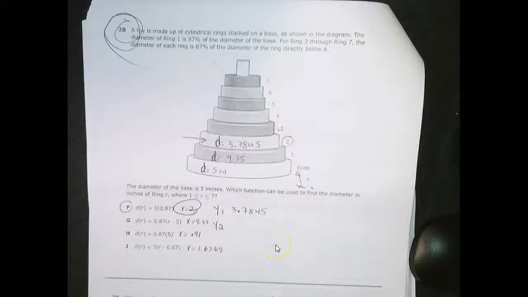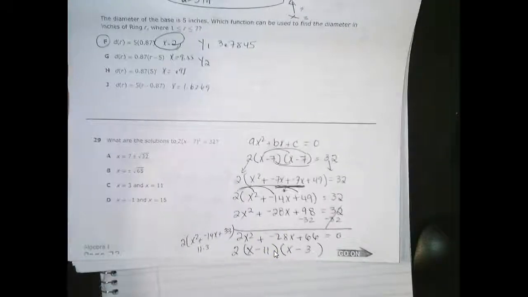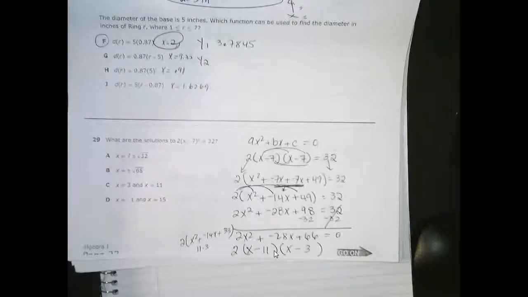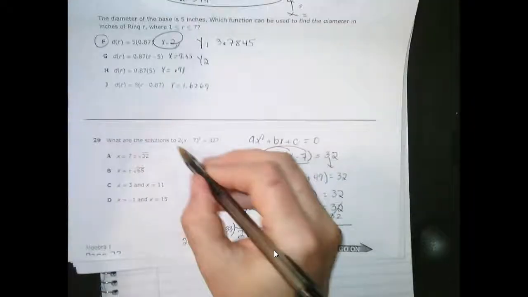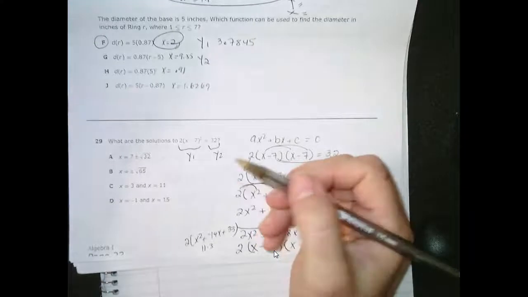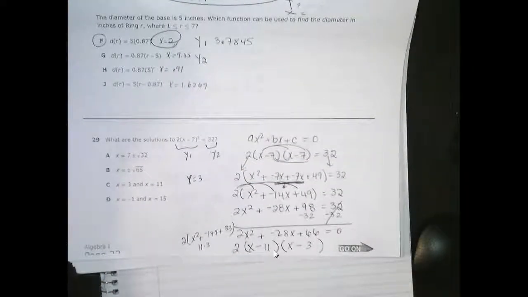Most interesting question, question 29. It says, what are the solutions? Well, if that's a solution, that's going to be like rocks. Now, I did it by hand on the screen, but we had a conversation in class. You could put this in y1, put this in y2, and you will get x equals 3. Now, the question is, well, then what? What about the other one?